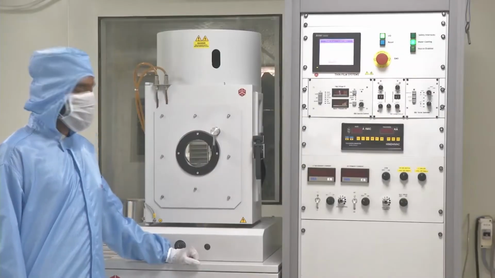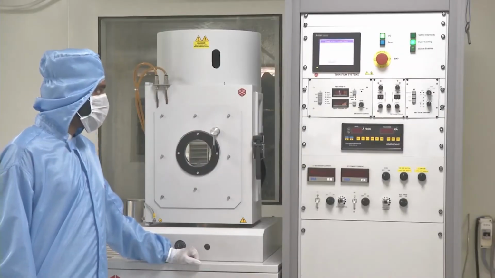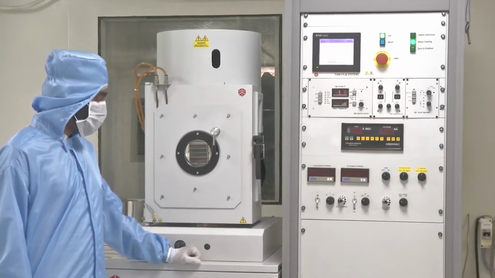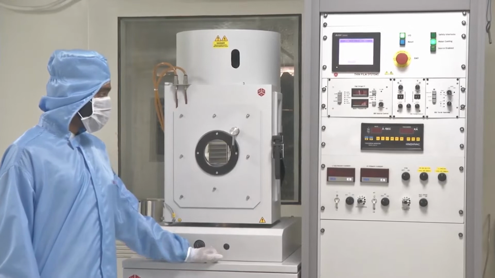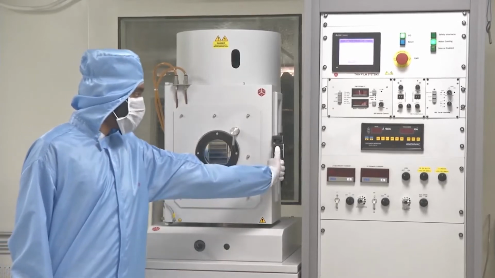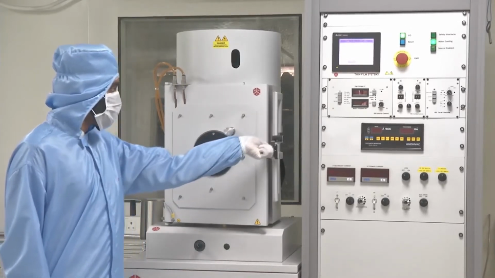So now, since the chamber has been completely vented and the safety interlock is not active anymore, the next step is to open the chamber. So this is how we open the chamber.